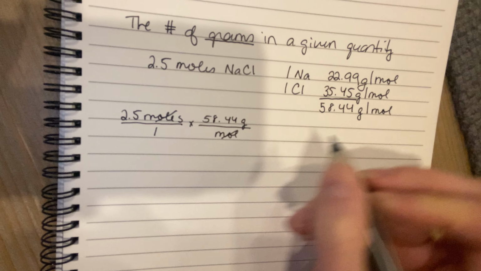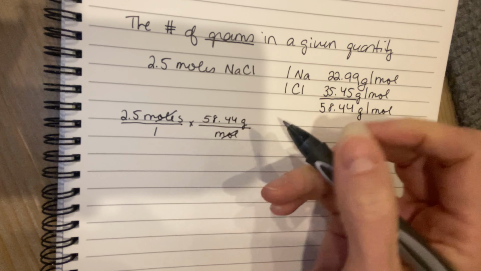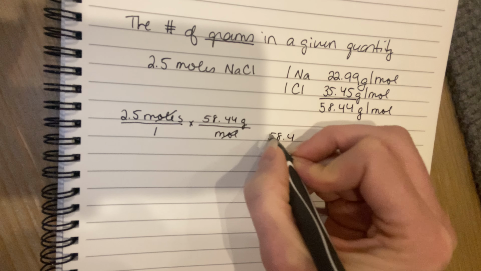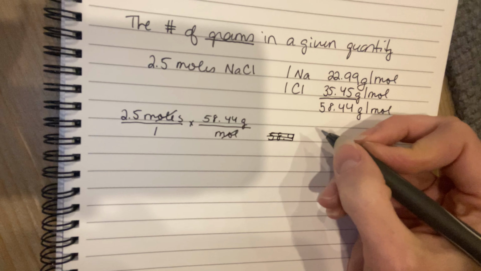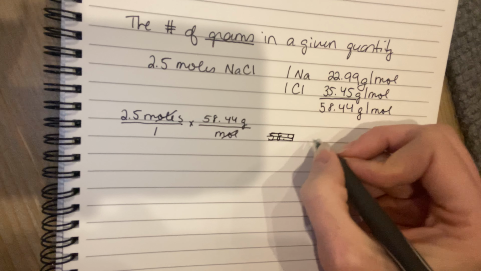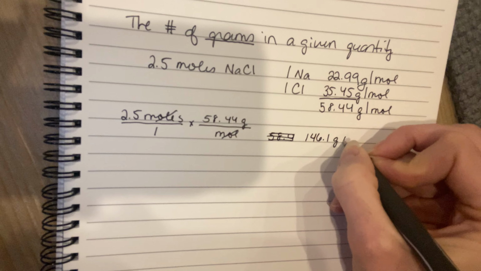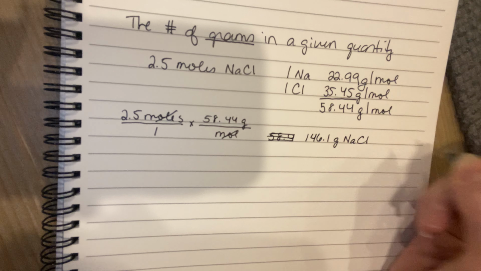I'm going to plug that in the calculator and I get a big number, but I'm going to do only four significant figures, because again, this is a counted number. My answer that I got whenever I plugged it in is 146.1 grams of sodium chloride.